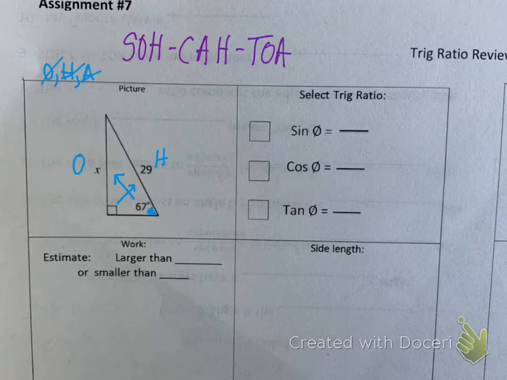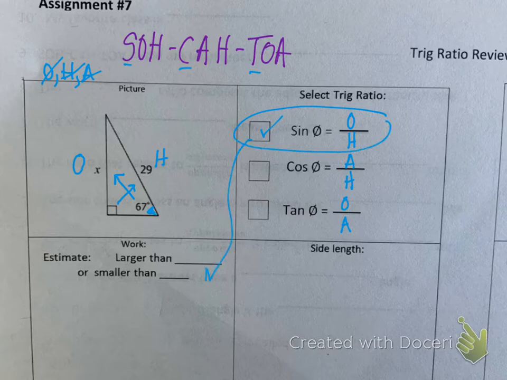So if I look at my 3 trig ratios, let's go ahead and identify what sine stands for. It's opposite over hypotenuse. Sine is O over H. Cosine is adjacent over hypotenuse, and then tangent is opposite over adjacent. So in my picture, I see that we have O and H labeled, so we're going to be using the sine ratio. So all we're going to do is take this equation and plug in from the picture.